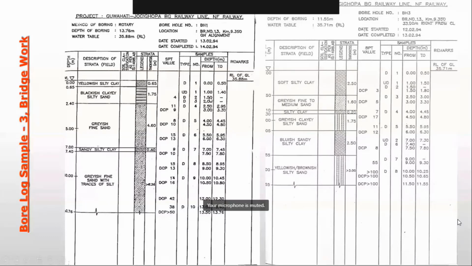I have to take the next one at 3 meter. But it also has to be taken where there is a change of strata. At 2.4 meter there is a change of strata. So you will find that instead of 3, it has been taken at 2.5. Instead of 2.4, they have started taking at 2.5.